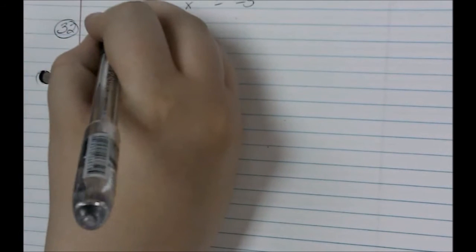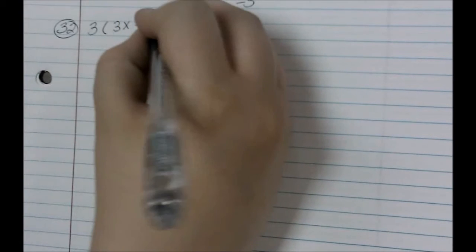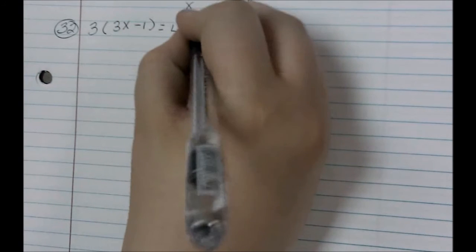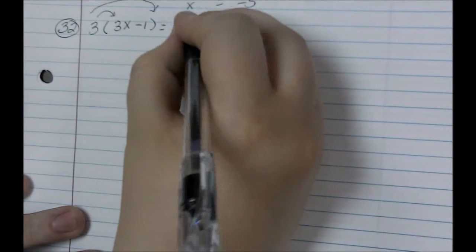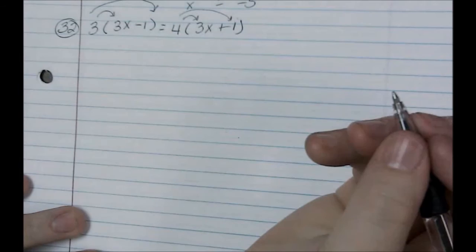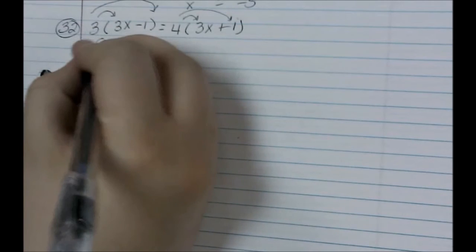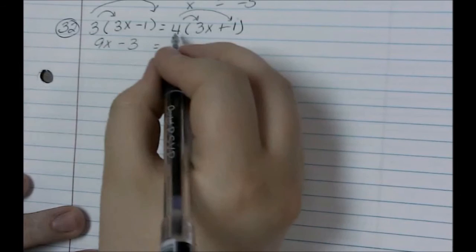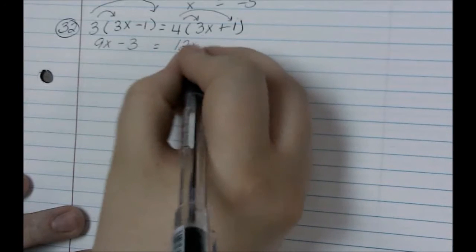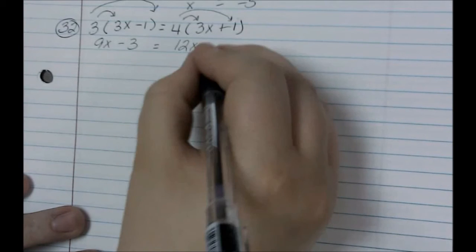Problem number 32. I have 3 times the quantity 3x minus 1 equals 4 times the quantity 3x plus 1. So we are now going to distribute that 3 first, and then we'll distribute that 4. So 3 times 3x is 9x. 3 times negative 1 is negative 3. 4 times 3x is 12x. 4 times 1 is 4.